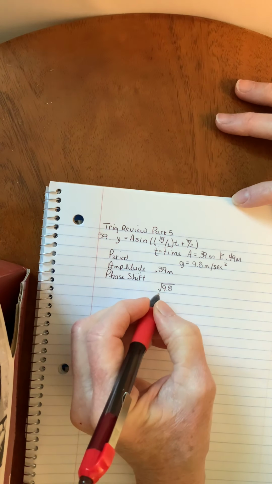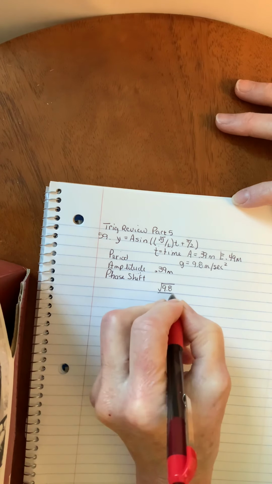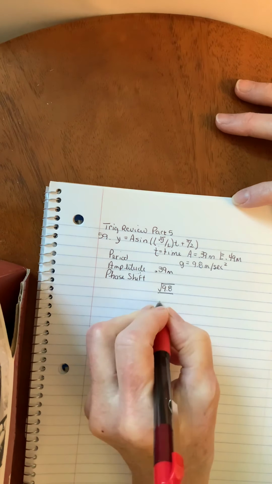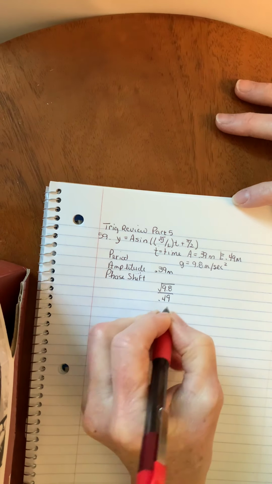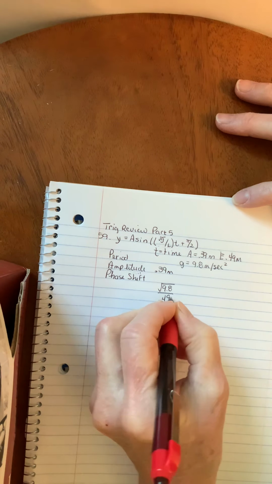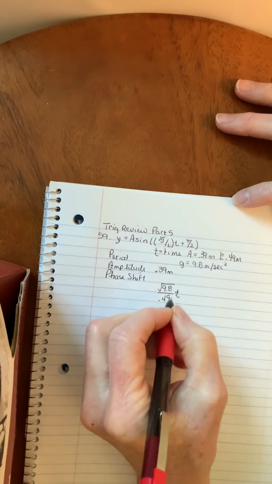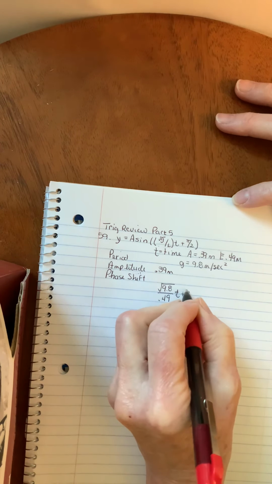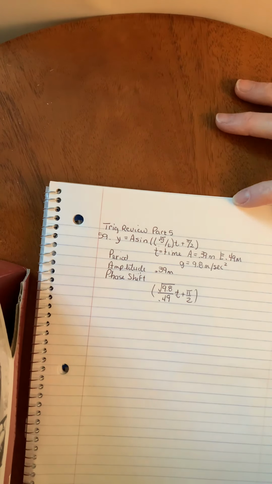Okay, I'll leave the units off at this point. Divided by L. L is 0.49 meters. And then times time, that's the variable here, plus pi over 2. So there's the angle part.